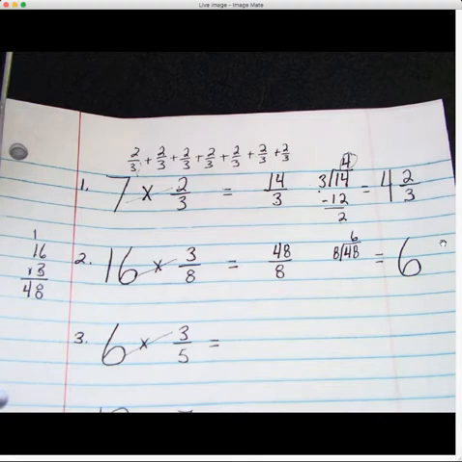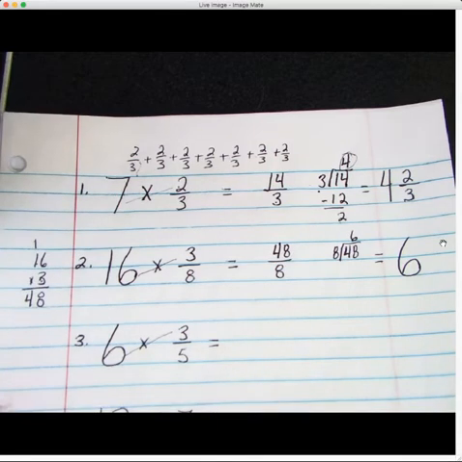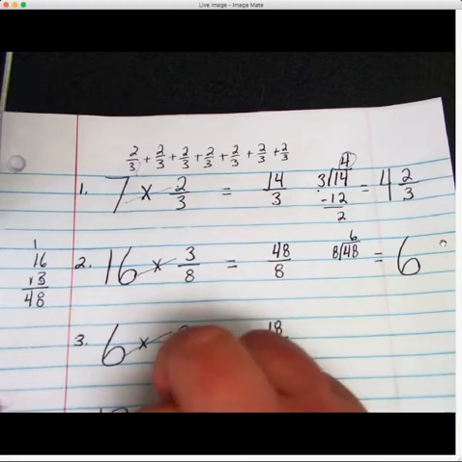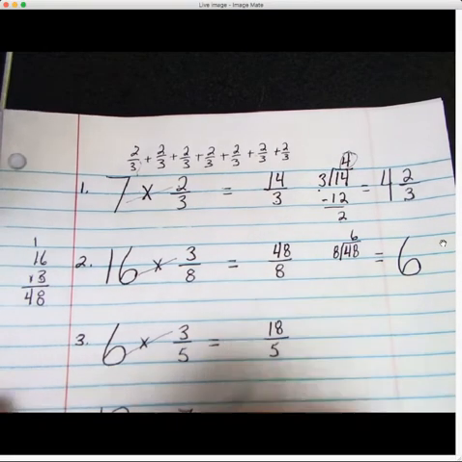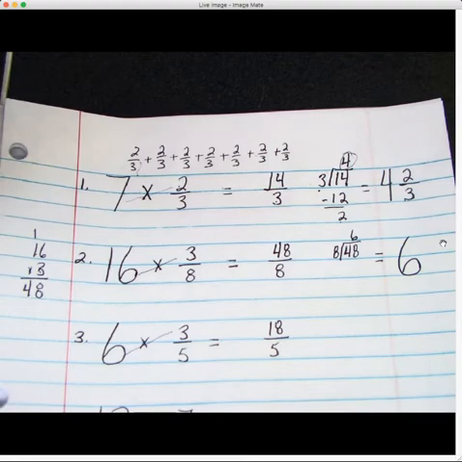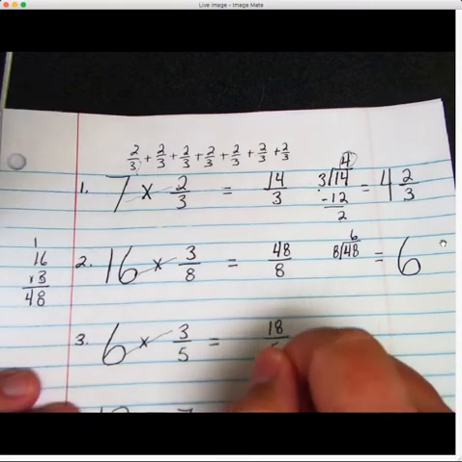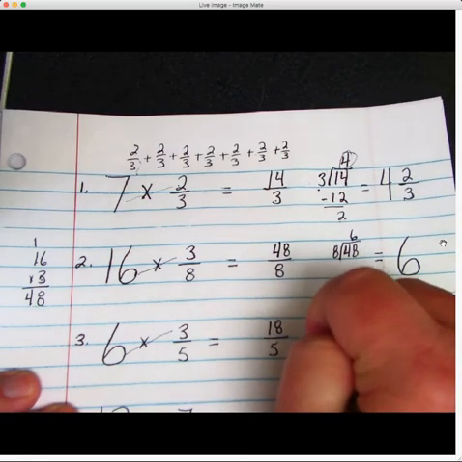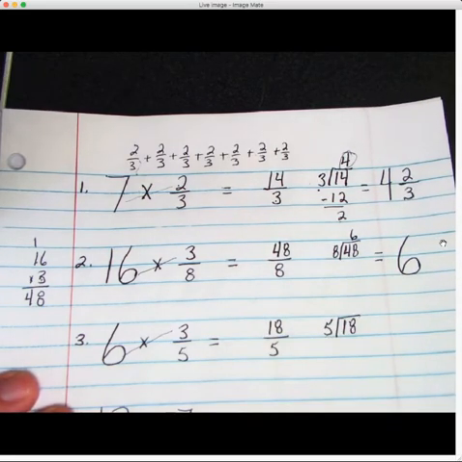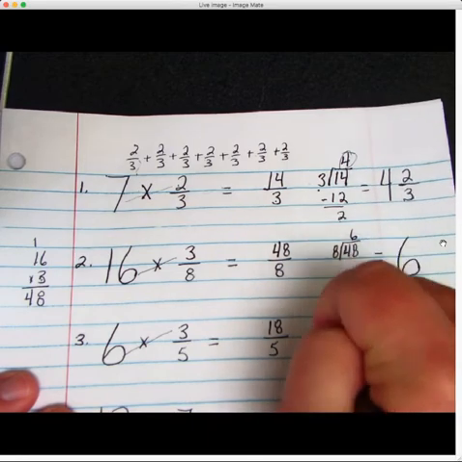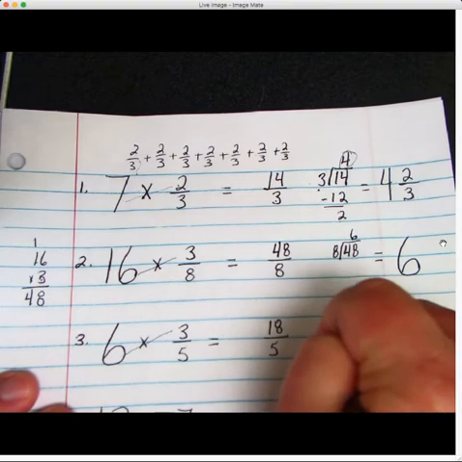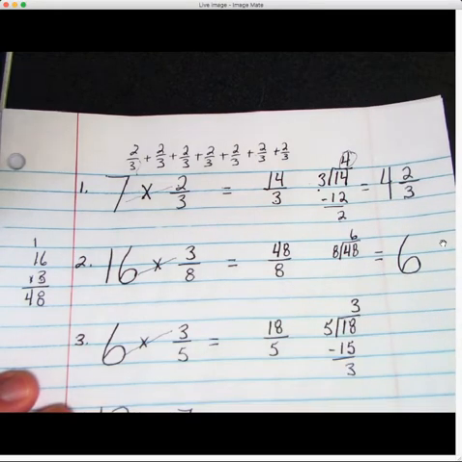Well, our next problem, at least it doesn't have a big number we have to multiply on the side. We've just got 6 times 3. So 6 times 3 is 18, and our denominator is 5, 18 fifths. So let's divide that out in this improper fraction, 18 divided by 5. 3 times 5 is 15. And when I subtract, I get 3 from my remainder.